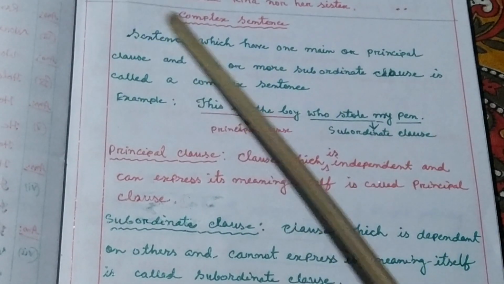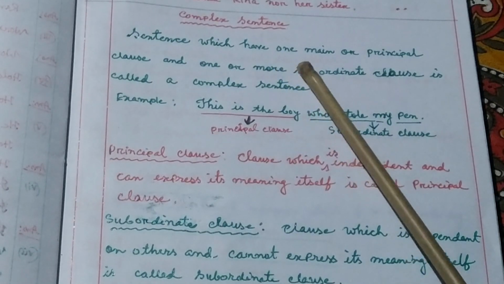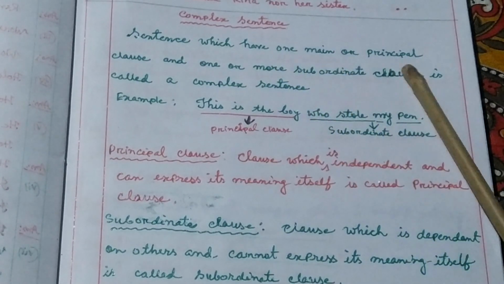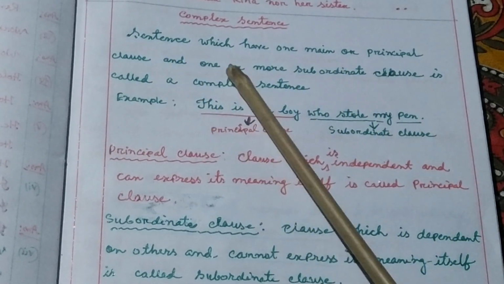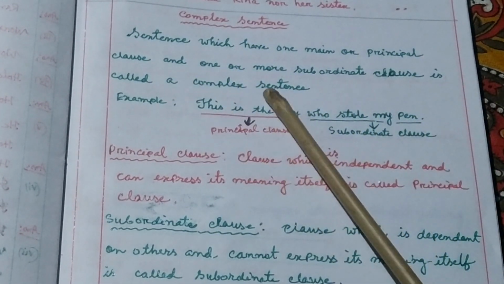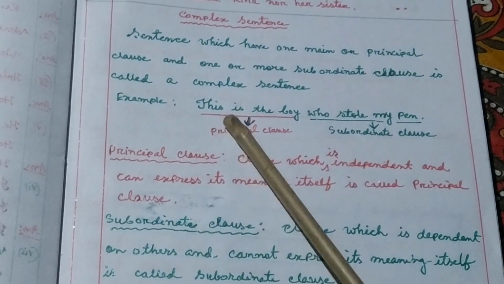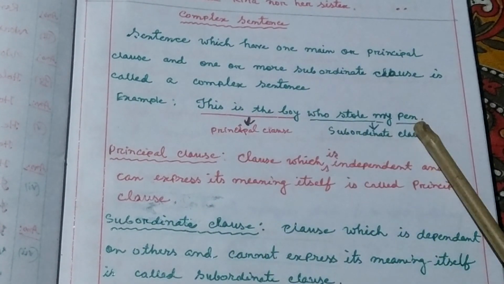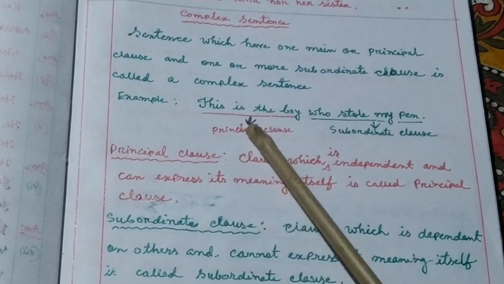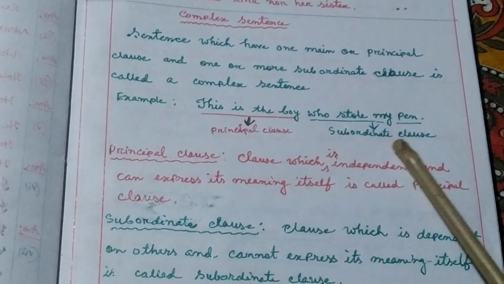Now students, complex sentence. A sentence which has one main or principal clause and one or more subordinate clauses is called a complex sentence. Example: this is the boy who stole my pen. So principal clause: this is the boy. Subordinate clause: who stole my pen.